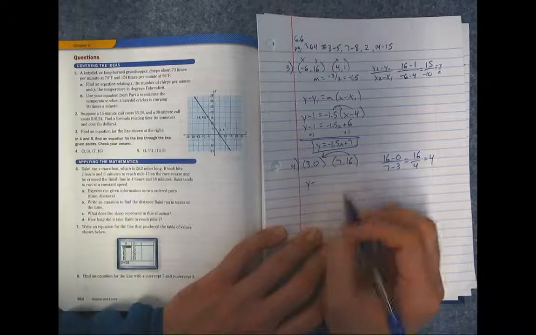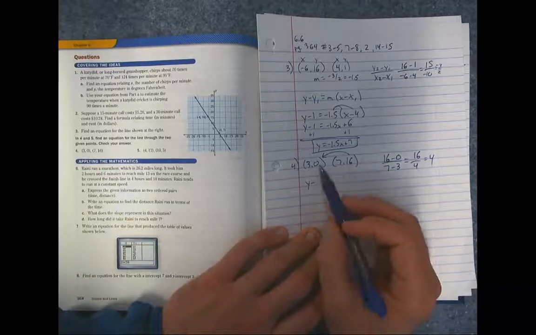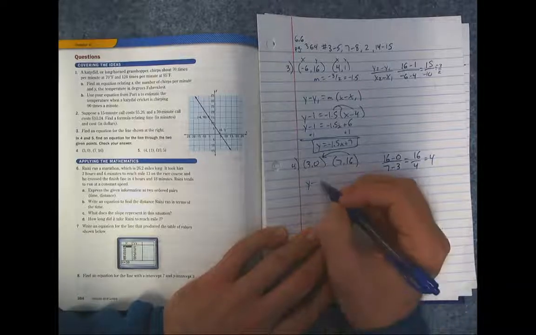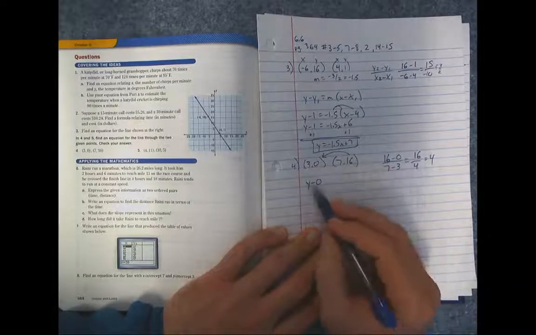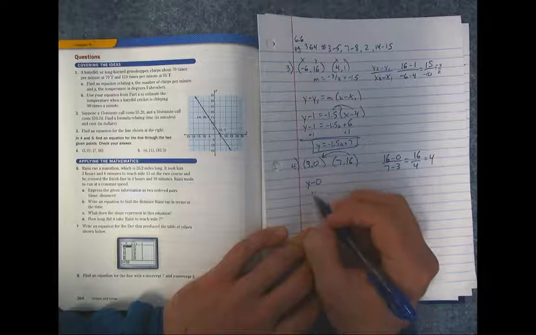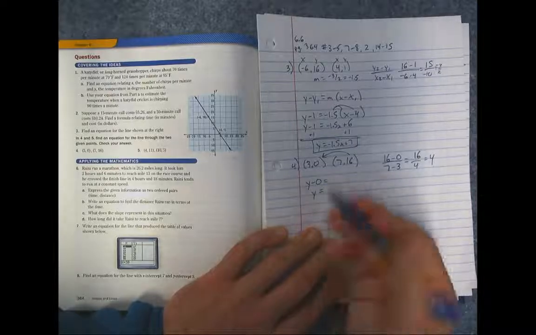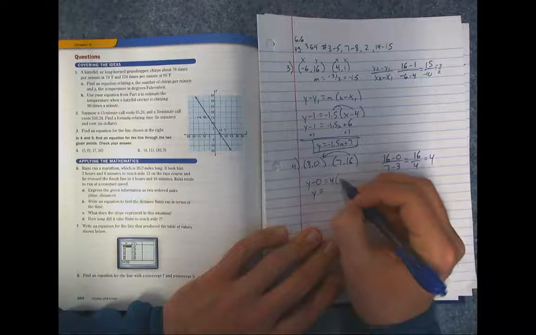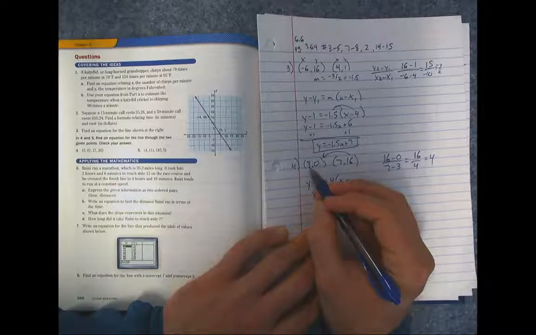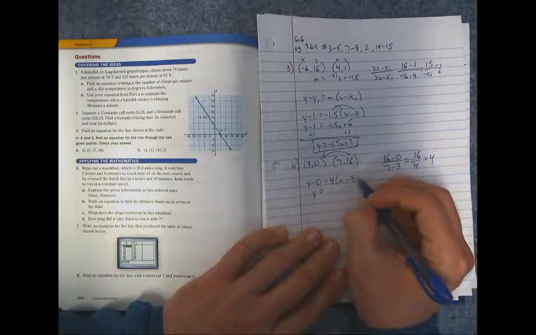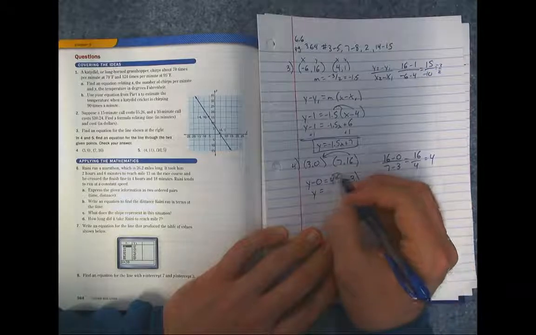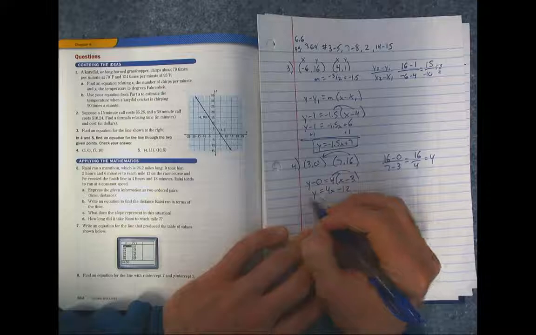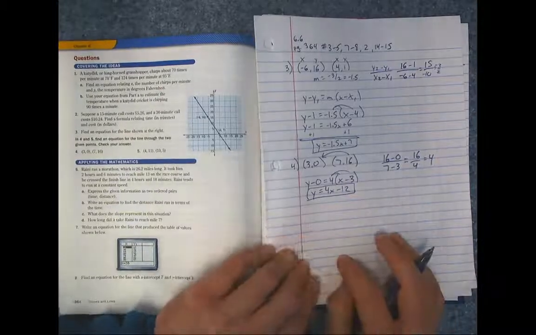So y minus my y value. Now, looking at these two, I'm going to go ahead and pick this one because there's no negatives. And I'm going to be putting a 0 in here for y. And so that's really just going to disappear, and I'm just going to end up with a y equals on that side. Just saves me a step. Slope goes in 4, and then x minus. Now, since I chose the 0, I got to choose the x that goes with it, and that's 3. Go ahead and simplify now. 4x minus 12. And I'm done.